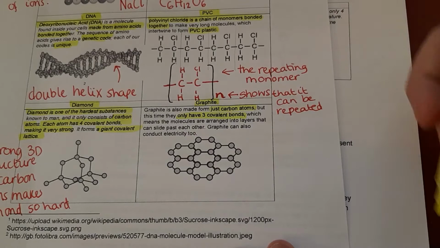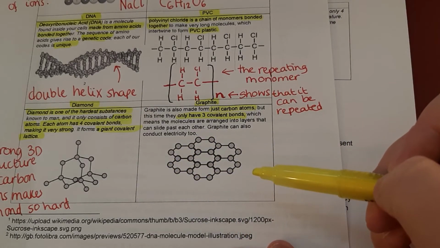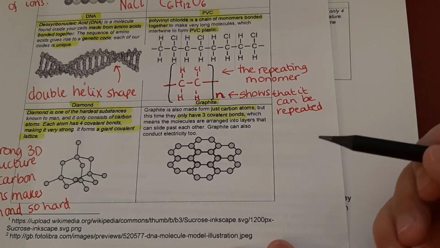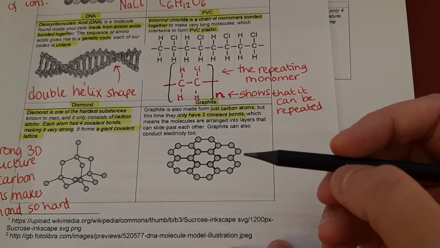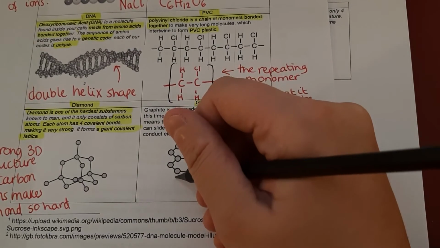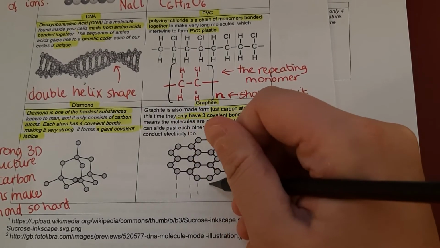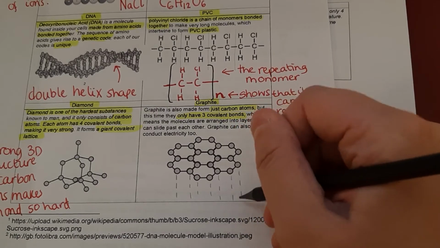Now, this means that these carbon atoms are arranged into layers. So this here shows us one layer of carbon atoms, and each of these individual layers can slide past each other. So that means that graphite is really useful for purposes where you want the layers to slide off. So pencils, for example, we want a layer of carbon to slide off on our pencil because when we use it to draw, we want some of the carbon, the graphite, to be left on the page.